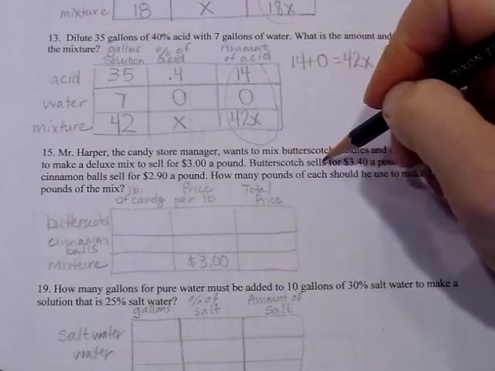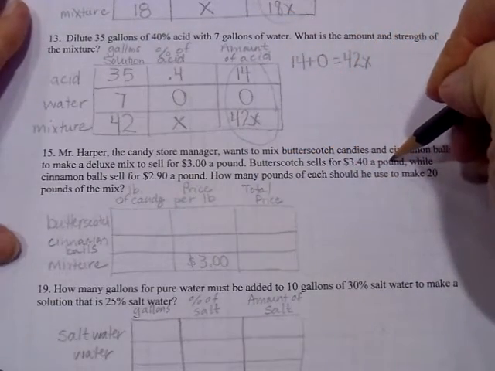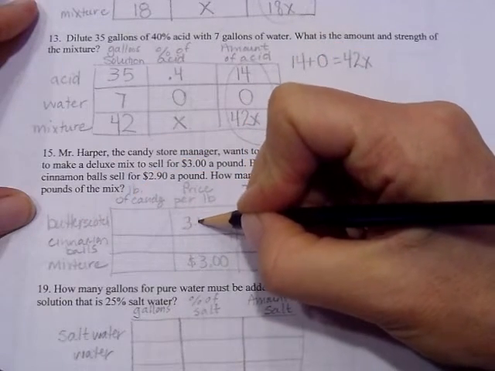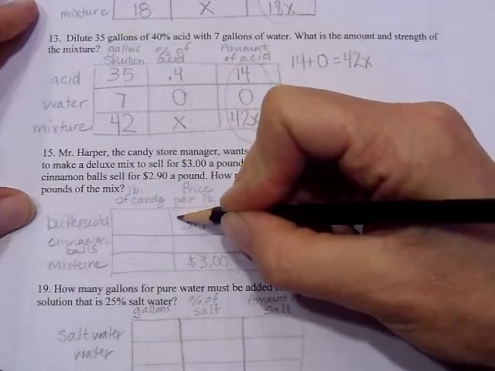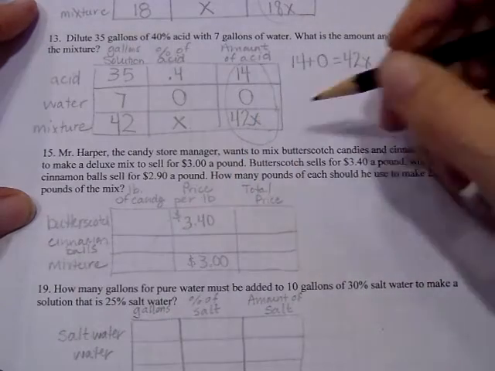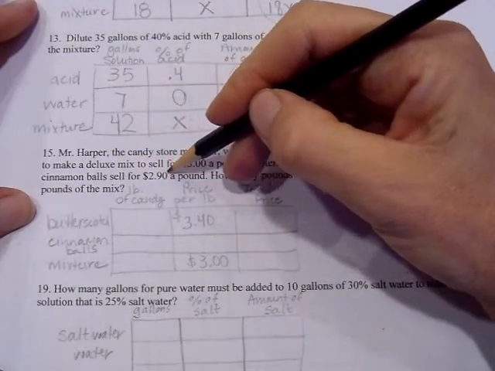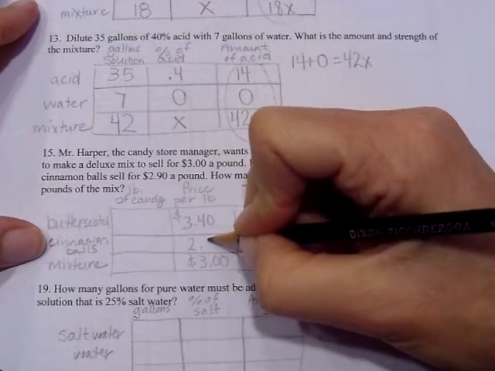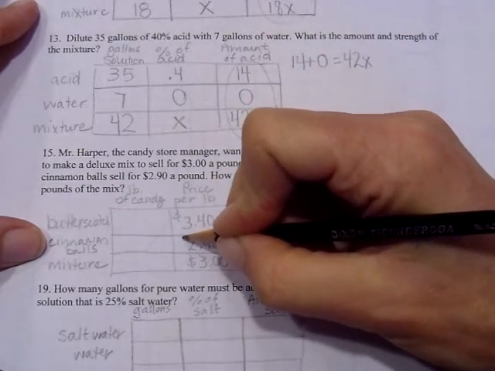Now, butterscotch sells for $3.40 a pound. So here's our butterscotch. We know it sells for $3.40 a pound. While cinnamon balls sell for $2.90 a pound. Our cinnamon balls sell for $2.90 a pound.